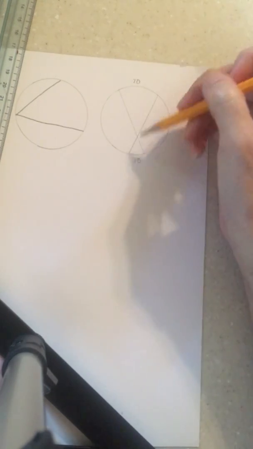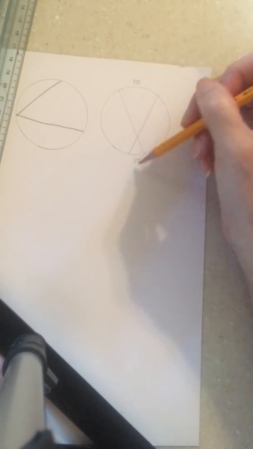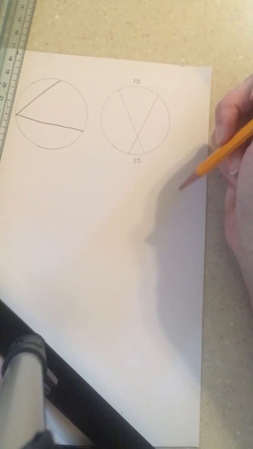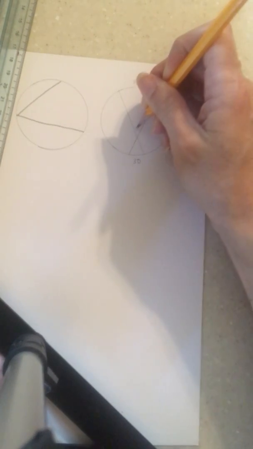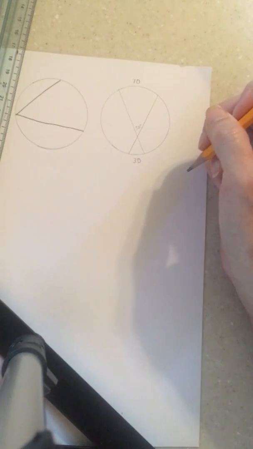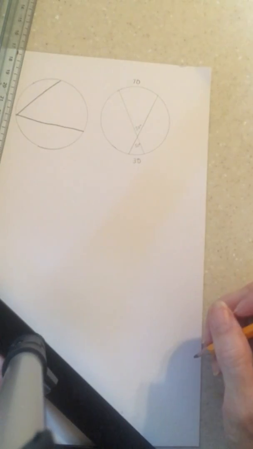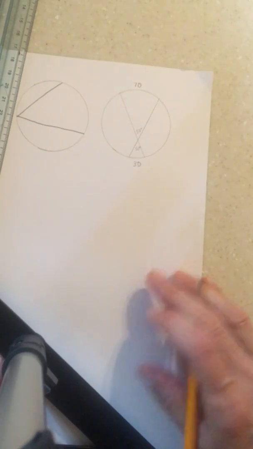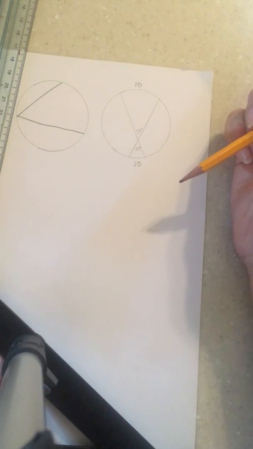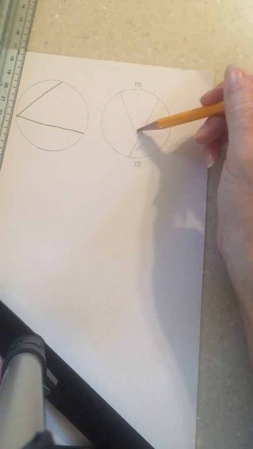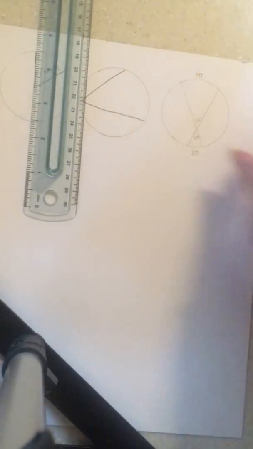I'm going to take the sum of those intercepted arcs, and the secant angle is going to be half of that sum. So 70 plus 30 is 100, and my angle measure would be 50. This one would also be 50 because vertical angles are equal. So you take the sum of the intercepted arcs, and your secant angle will be half of that sum if it lies inside the circle.